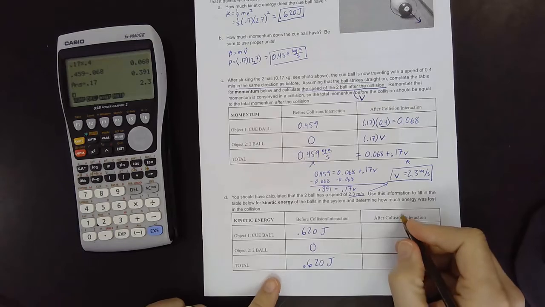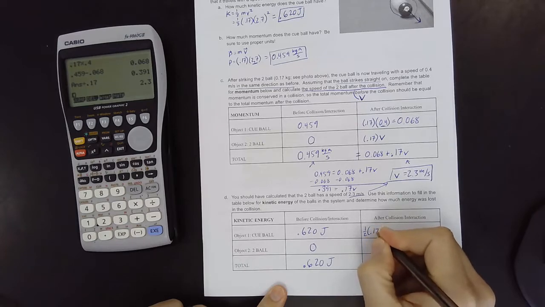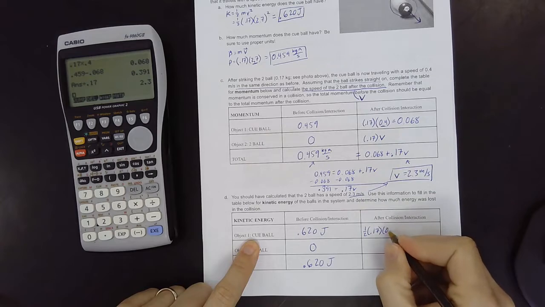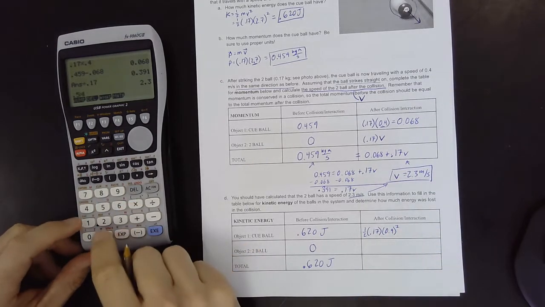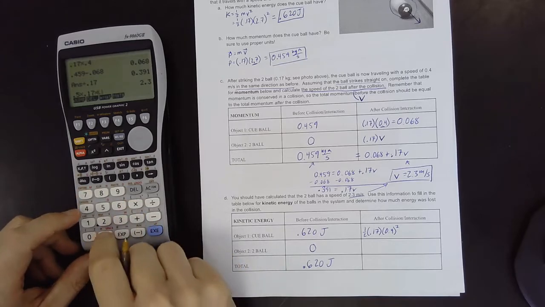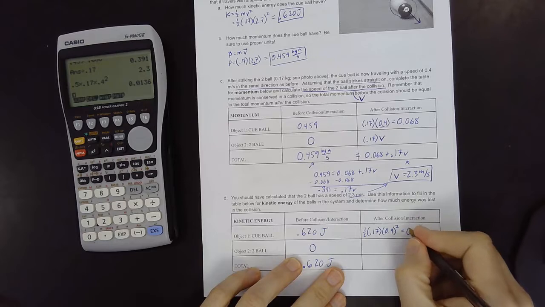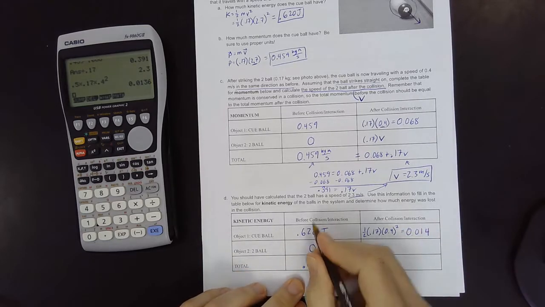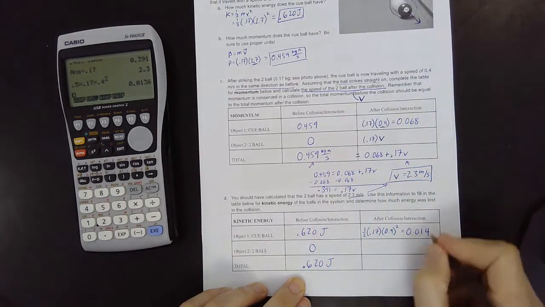Now after the collision, I'm going to have to calculate those. So it's 1/2 mv squared. So 1/2 times the mass, which remember was 0.17. Now the speed of the cue ball was that 0.4 squared. So 0.5 times 0.17 times 0.4 squared. And I should get 0.014. I did all of these to the thousandth place. So I'm going to go ahead and do that one to there.